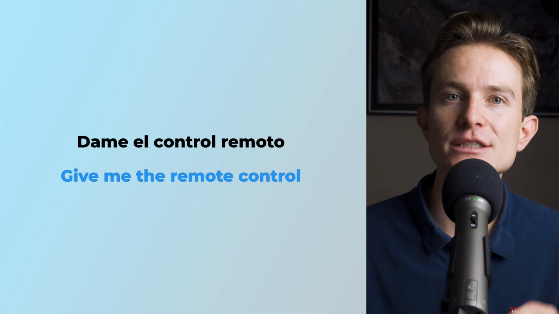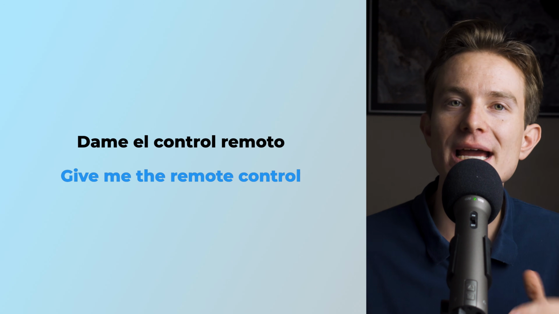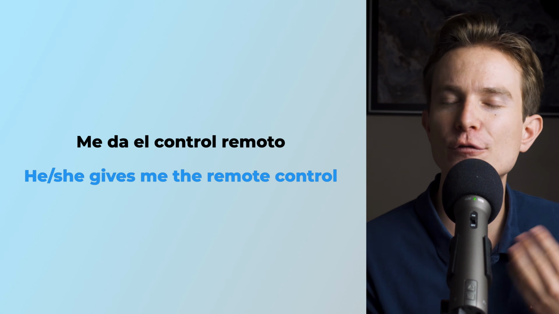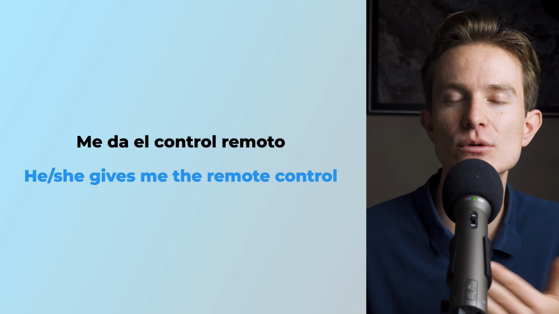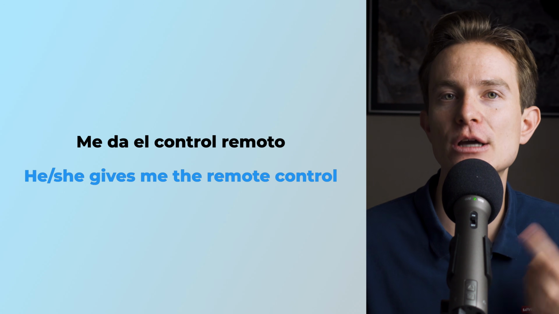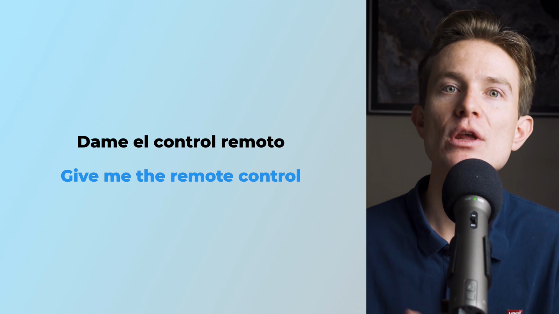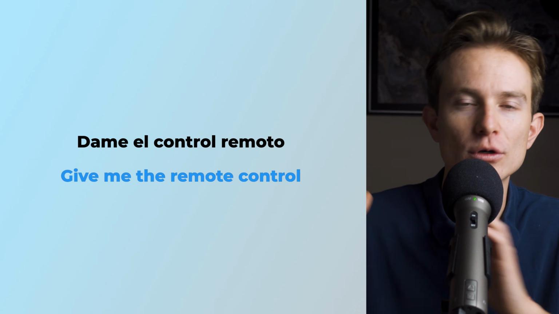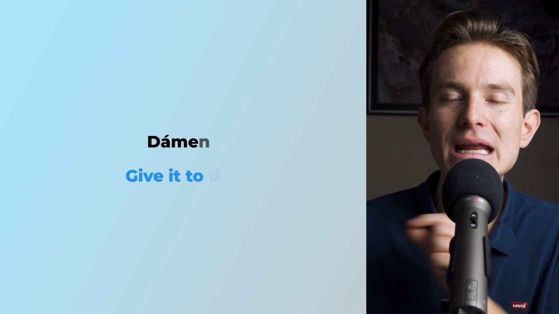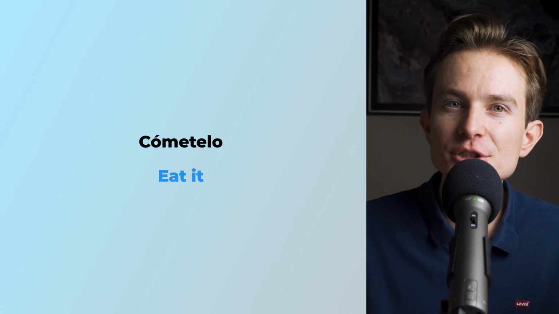However, when it comes to commands, the reason that we attach the object pronoun onto the end of the command is because if I were to just say me da el control remoto out of context, it might sound like I'm saying he gives me the remote control, or she gives me the remote control, which is why with commands, we'll attach the object pronouns onto the command. So we can say dame el control remoto, or we can turn el control remoto into lo, because I don't want to have to keep saying el control remoto. It's kind of a lot. So I can just say dámelo. And you may have heard a Mexican abuelita say to you, cómetelo, commanding you, and those are just object pronouns.